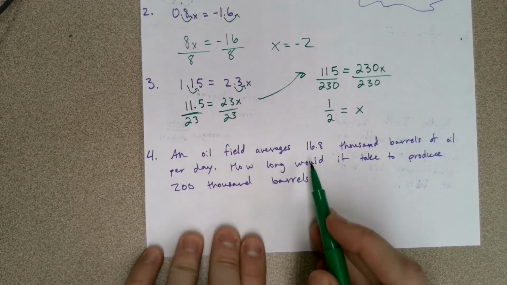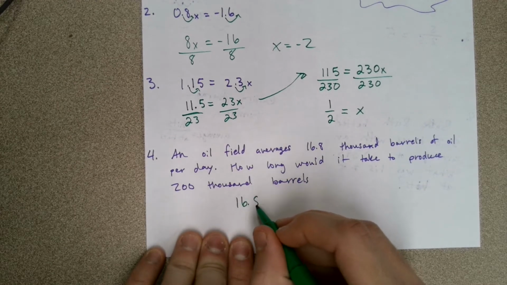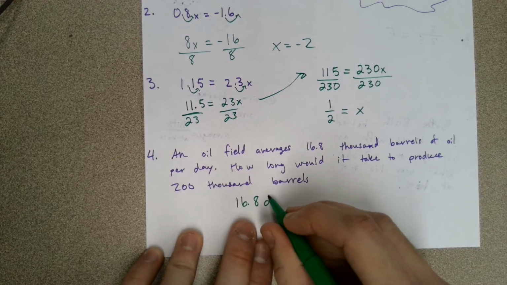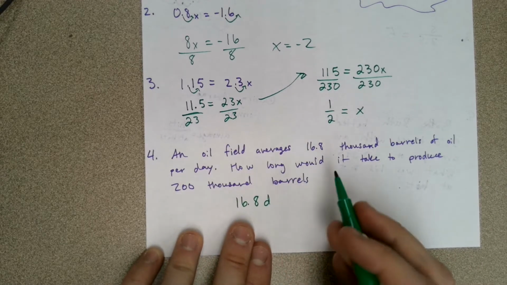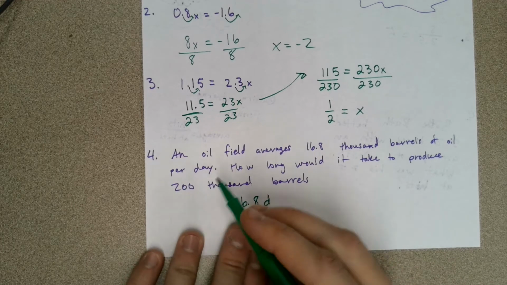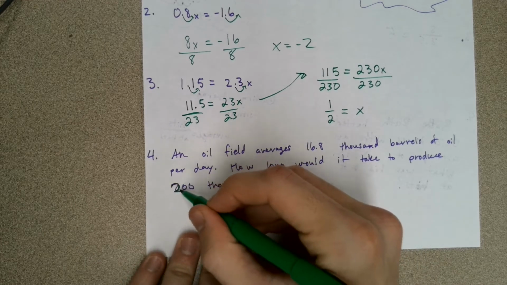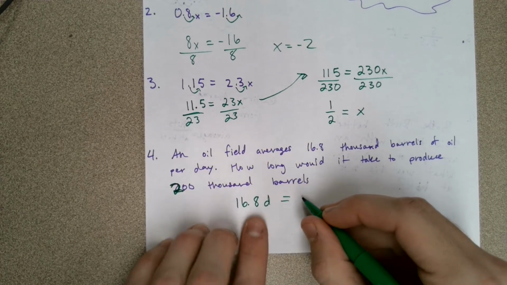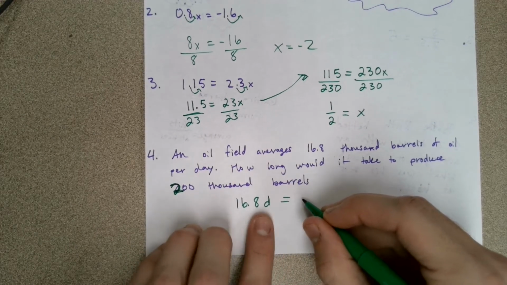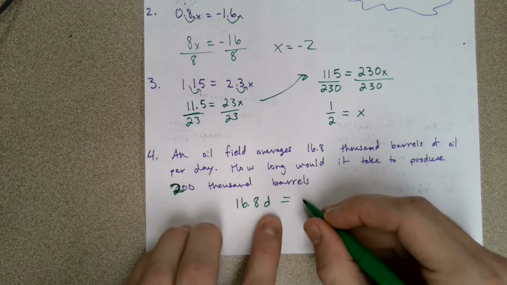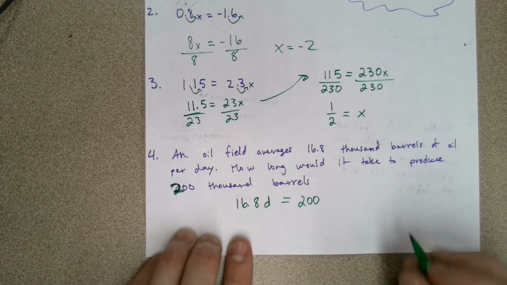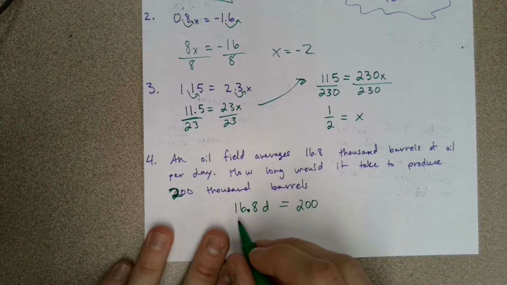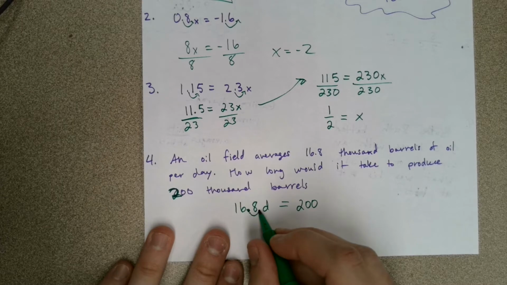We have an oil field that averages 16.8 thousand barrels of oil per day. So we know that's how much they make in a day. How long would it take to produce 200,000 barrels? That's a bad 2, it looks like a zoo. So we know in one day, they can make 16.8, so I'm going to do 1 day times the amount of days to equal 200 thousand barrels. What I'm going to do here, I got this decimal right here. I can start by moving this over, getting rid of the decimal.